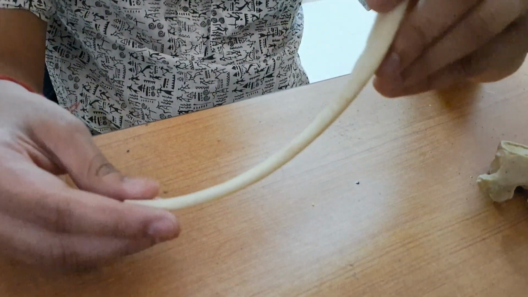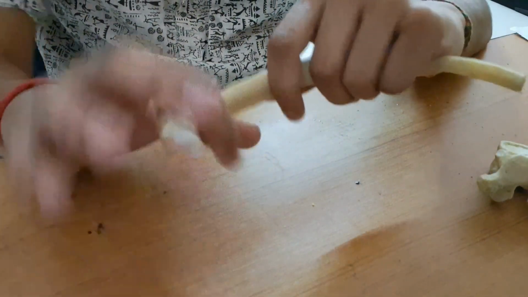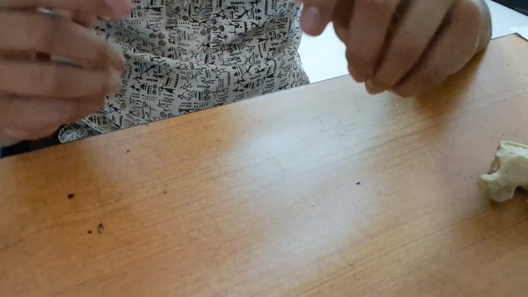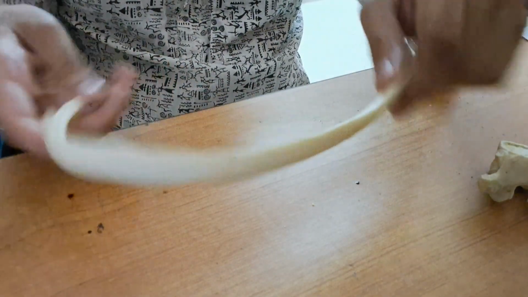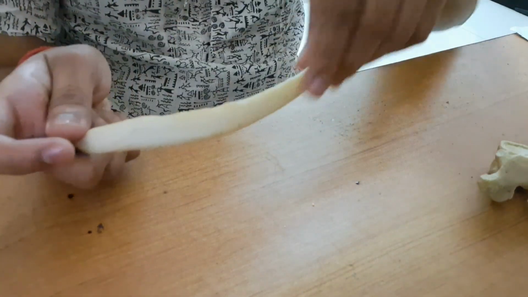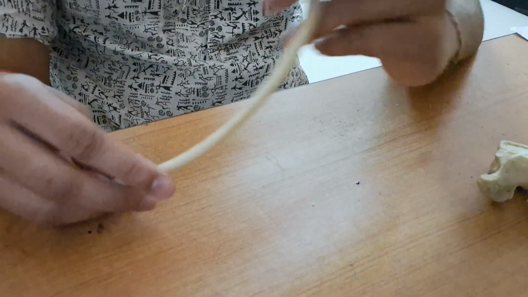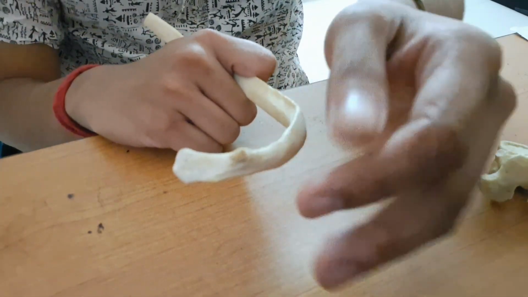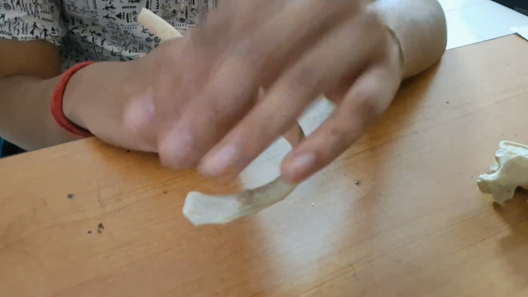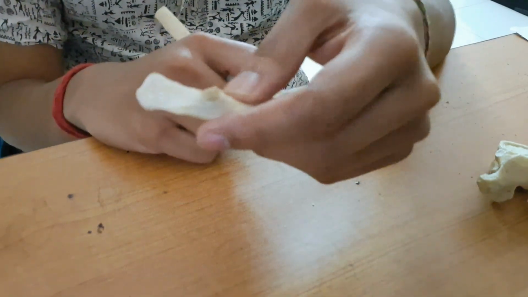What are its parts? Well, this is the posterior end, and this is the anterior end, right? And the middle part, this entire part, is the shaft or the body of the rib. In the posterior end, you have three parts. Now, the posterior end has three parts.